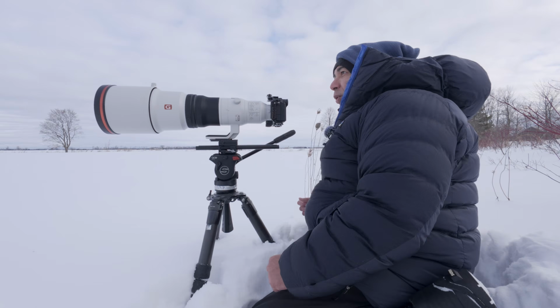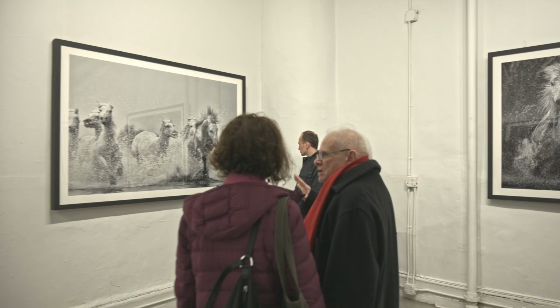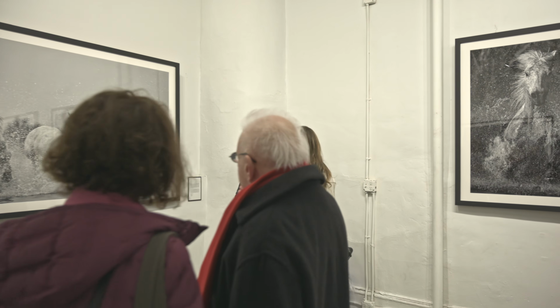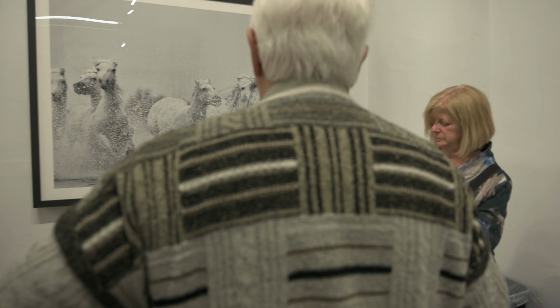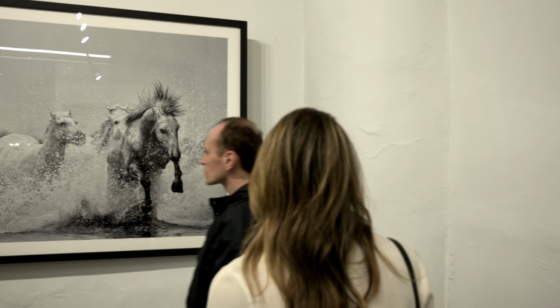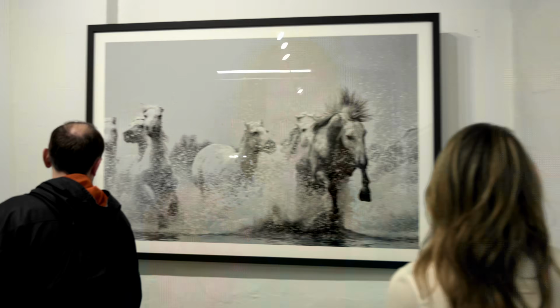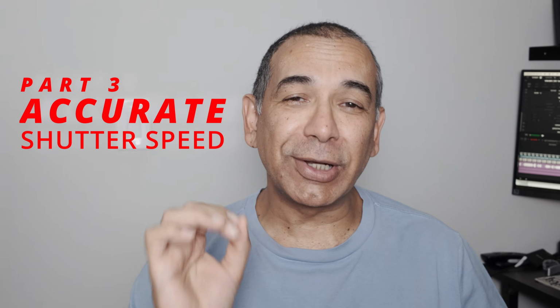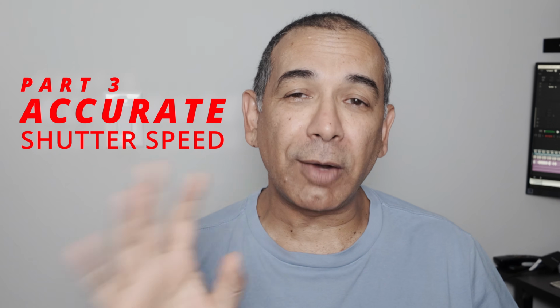Now, are you ready to create an image that is sharp and blurry at the same time? It is the hardest shutter speed to master, but if you get it right, your photos will stop people in their tracks. I promise you that. They won't just look at your photos, they will remember your photos forever. Now let's talk about accurate shutter speed, the most difficult out of all of them.